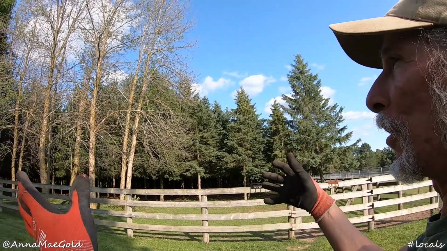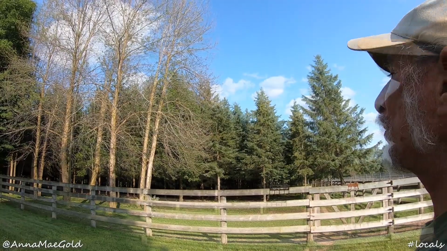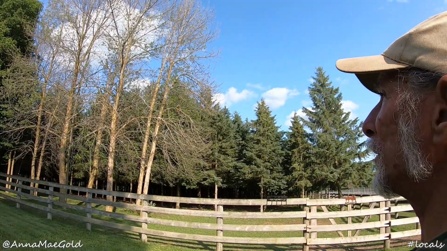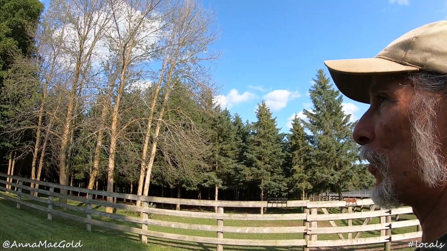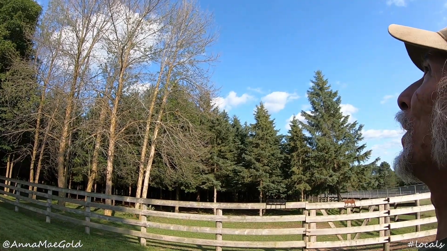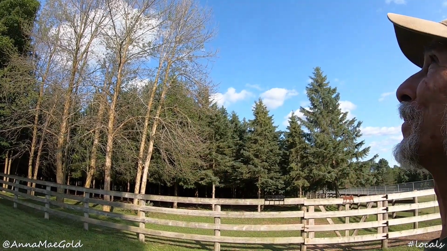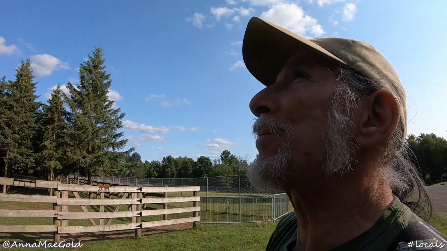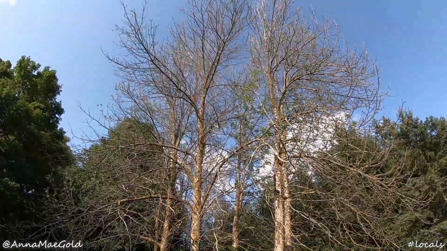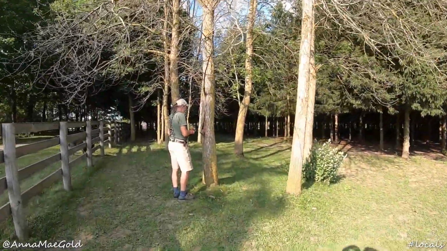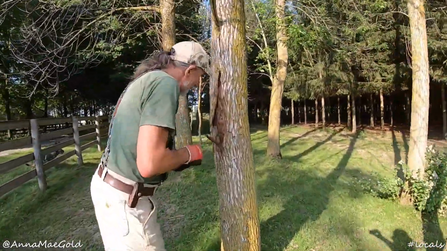This is a little group of ash trees. They're a pretty good size. They're probably 30 or 40 years old, but they're dying. There's hardly any leaves on them, and we're going to take a closer look at this one here and see the definite signs of infestation.